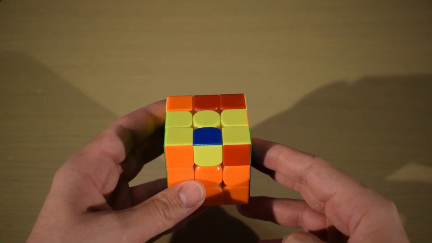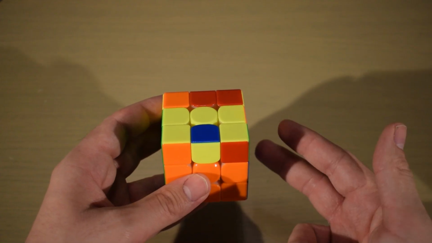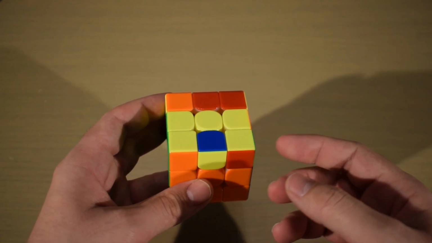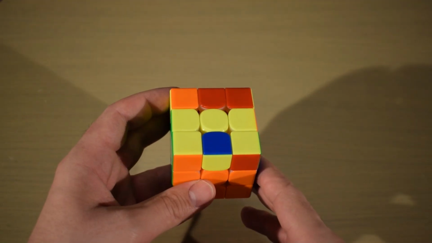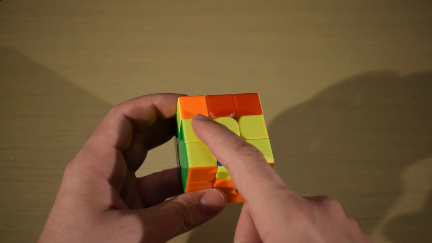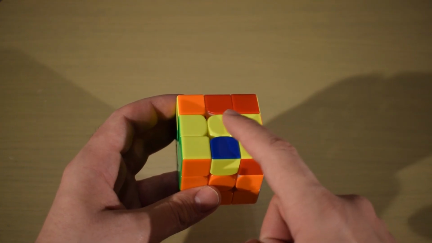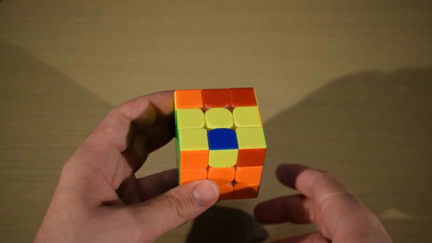As I mentioned before, the first step is to solve the cross of the top layer, and here we have 3 cases. At this step we only care about the edges, we don't look at the corners for now, and this is the first case when we have a line. We have this edge oriented and this edge oriented towards the yellow center. This edge and this edge are not oriented.